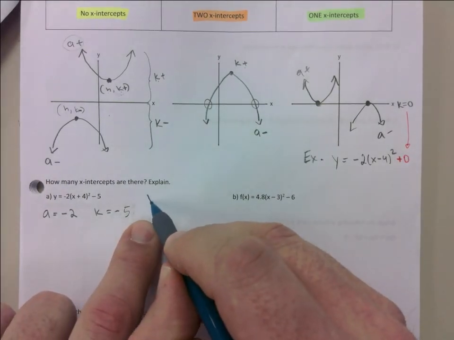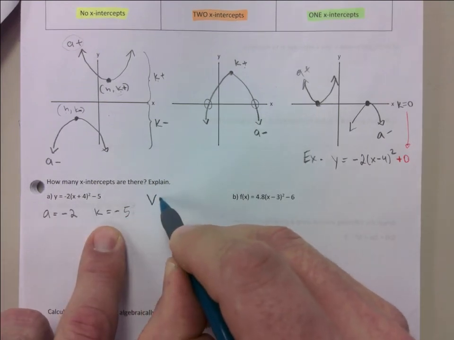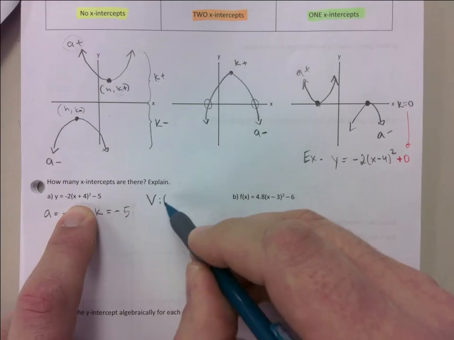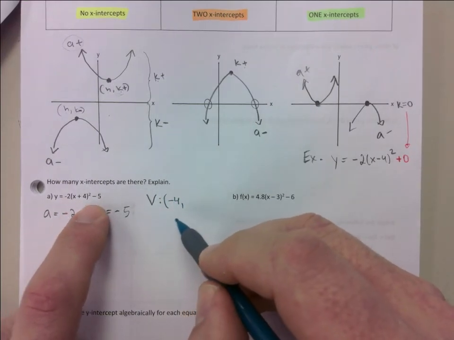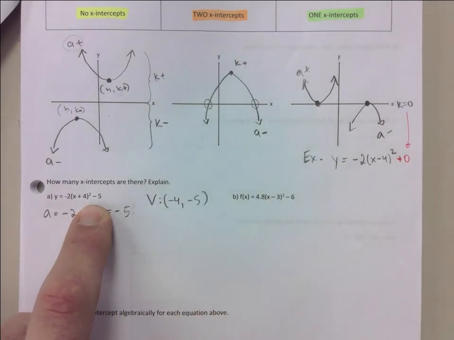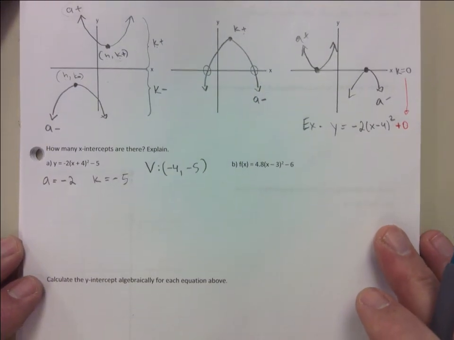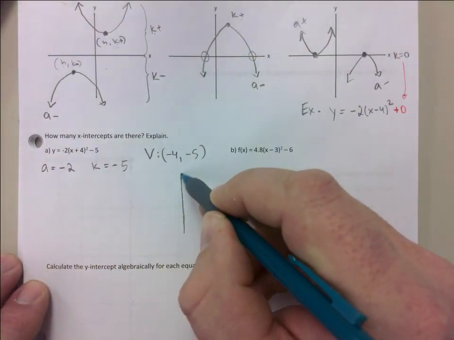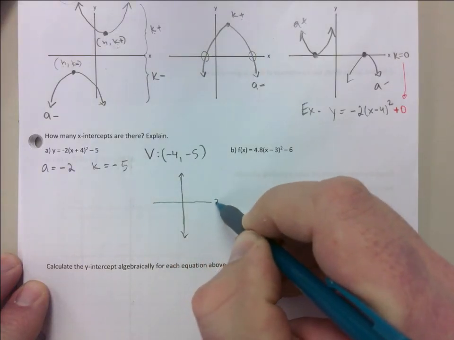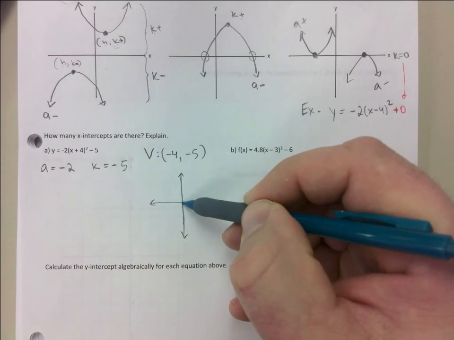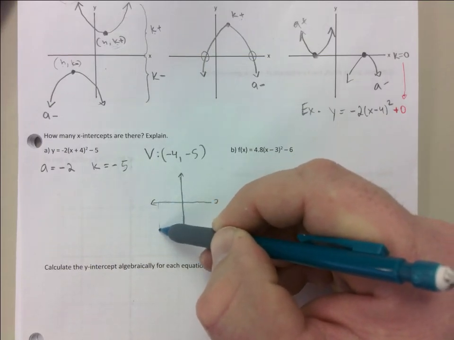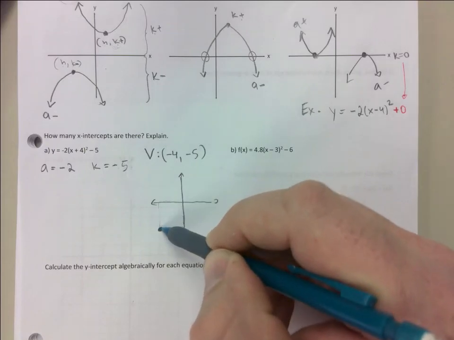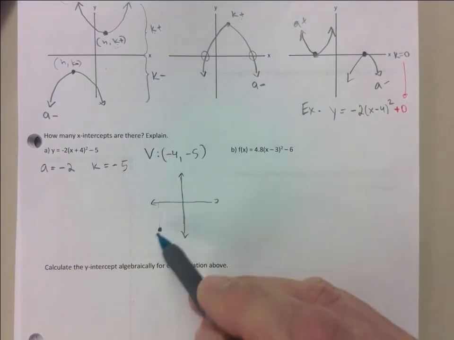The vertex, let's state the vertex before I do this interpretation here. What is the vertex of this particular parabola? It's going to be negative 4, negative 5. Okay. So let's sketch this real quick before I use this for explanation here. Just a sketch. Negative 4, negative 5 is where? Negative 4 would be somewhere here. Negative 5 would be somewhere there, right? This is where the vertex is. Which way is this pointing? It's pointing down, right?